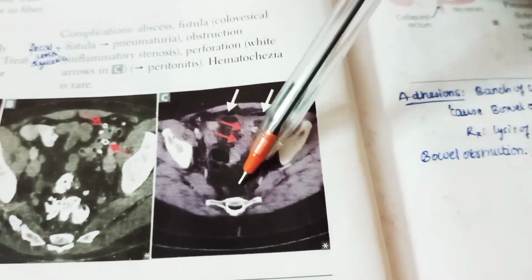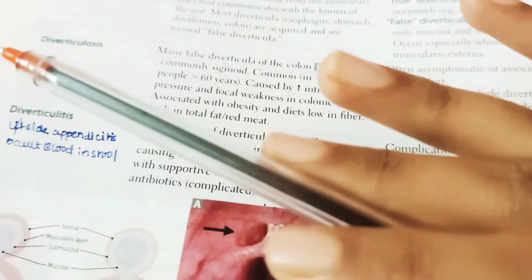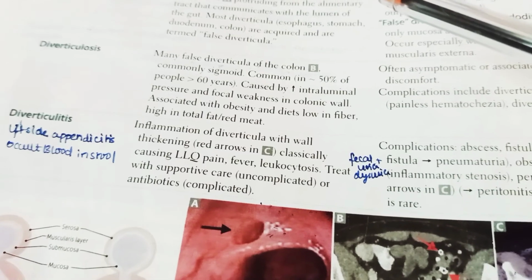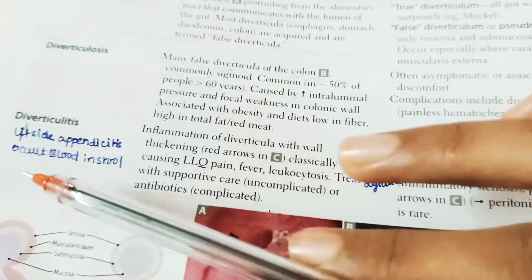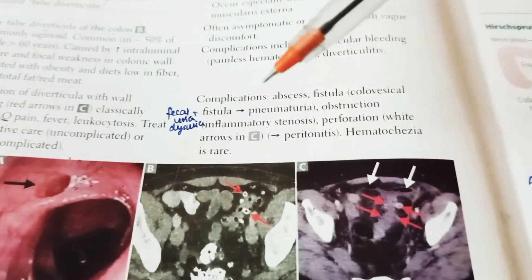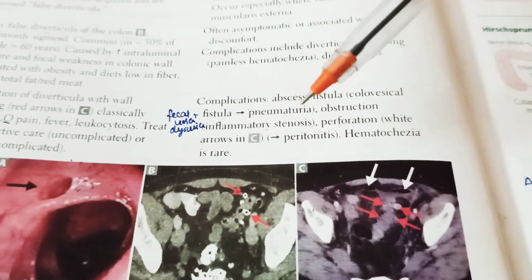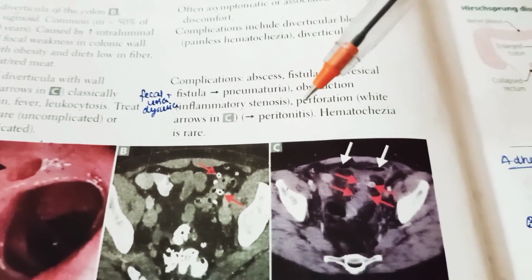Sometimes diverticulitis is called left side appendicitis. Why left side appendicitis? Because appendicitis is normally on the right side, at McBurney point you get the pain, but in diverticulitis you get pain on the left side, and there is also occult blood in stool, and sometimes they may form a fistula like a colovesical fistula that will lead to hematuria and obstruction, and also it may cause perforation.